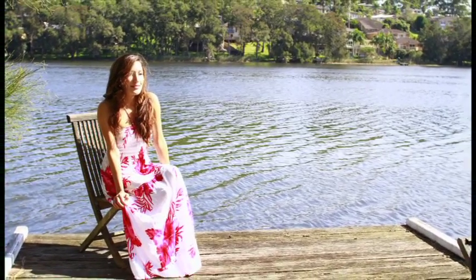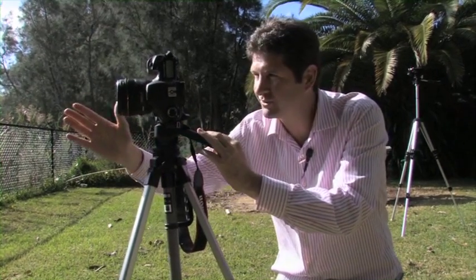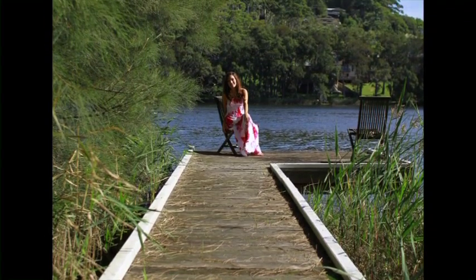One of the best tools you can use is actually your feet. So if you step back, change the angle of your camera a little bit and start to pick up the lines which direct our eye directly through to the model, and it looks really good that way.